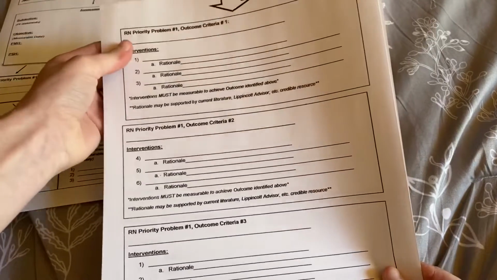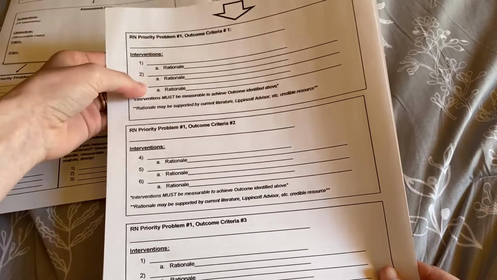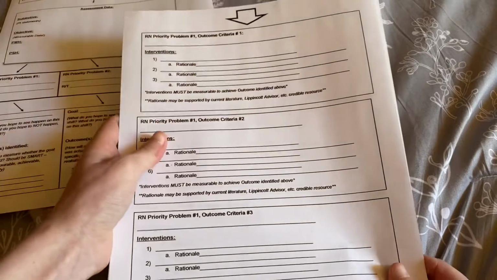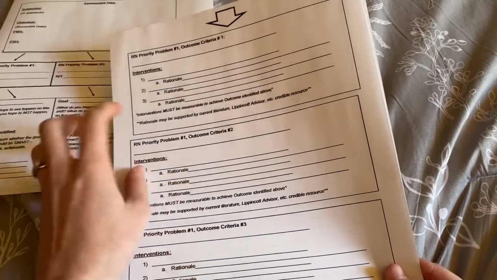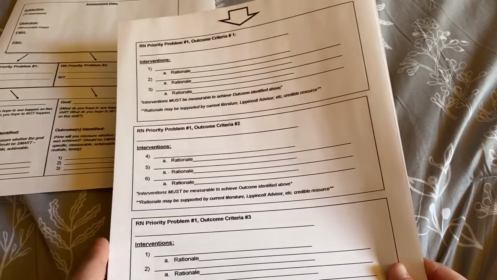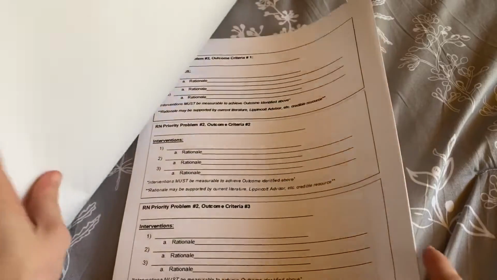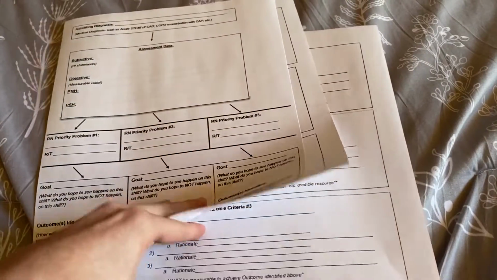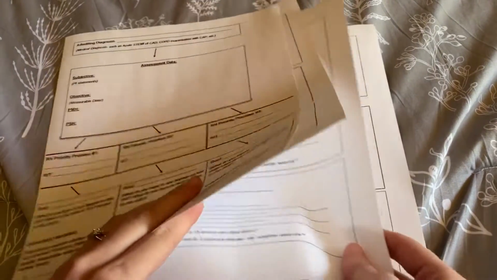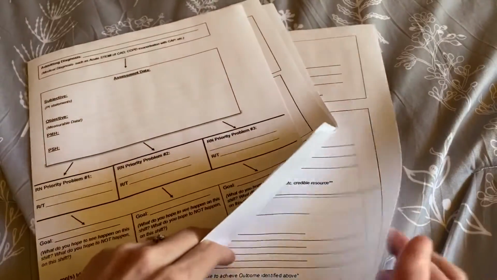Then within each of the outcomes, you'll want to include 3 interventions that you're going to use to achieve that outcome, as well as the rationale. Why are you going to be doing this? How is this going to help? And so we have one of these for each of the 3 problems. I'm only going to use 2 of them again because I'm only doing a 2 problem care plan.